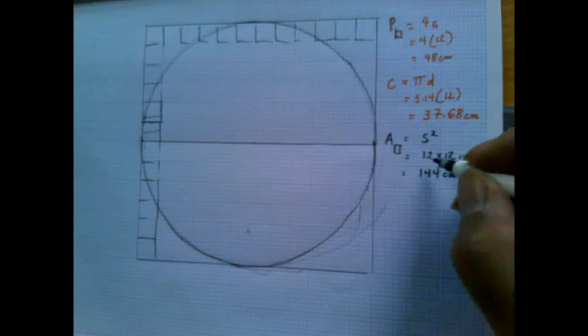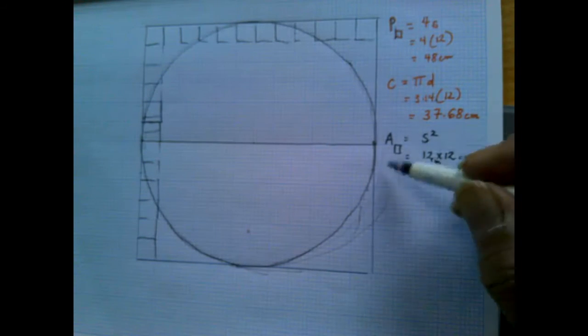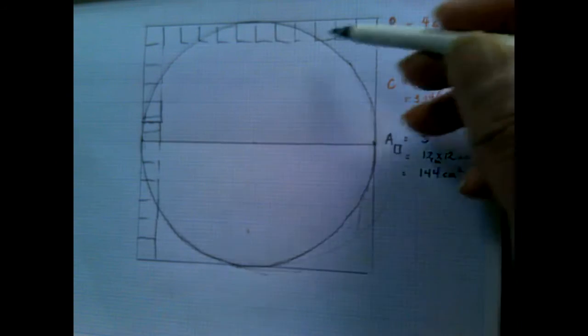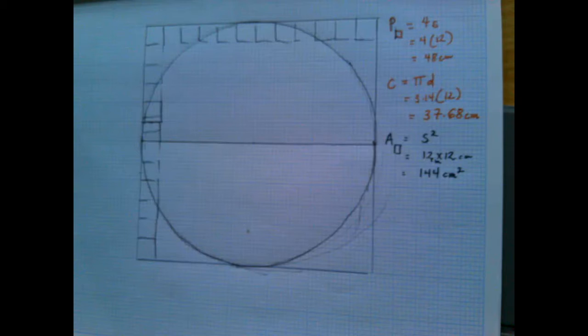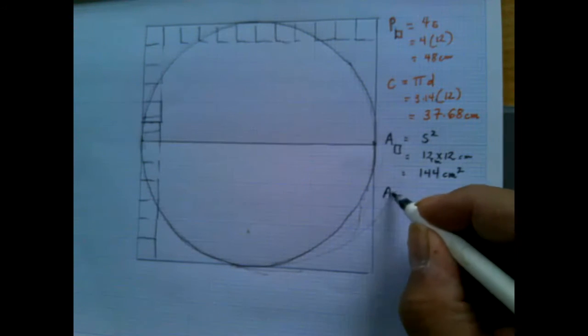There's the symbol there, a cm here. So that's the area of the square, which is really the number of smaller squares that fit inside the bigger square. Now, here is the question: what is the area of the circle?